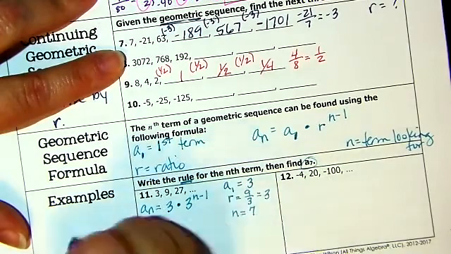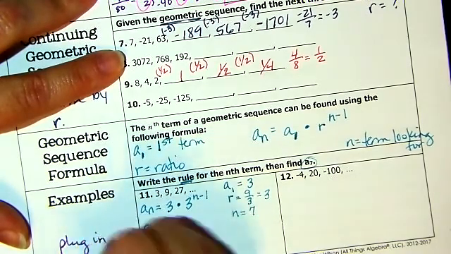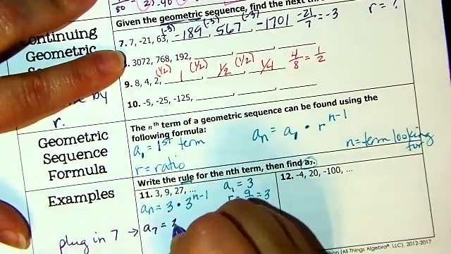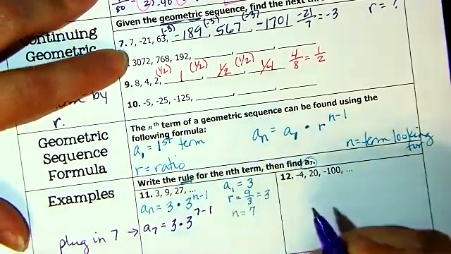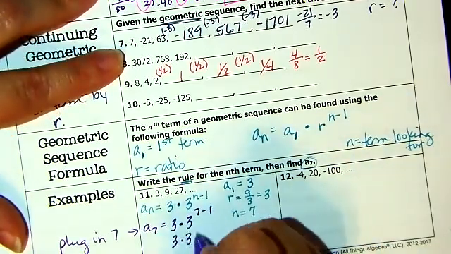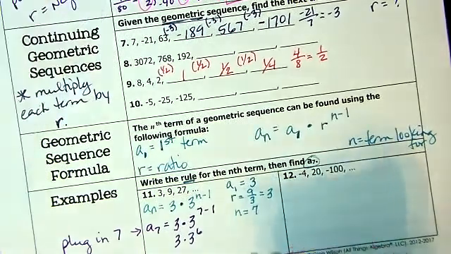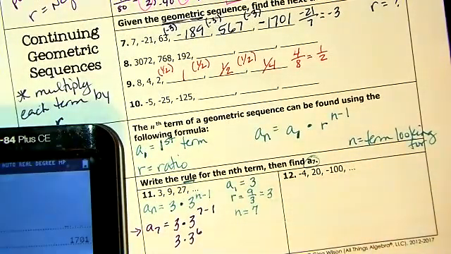So now plug in 7. So I'm going to have 3 times 3 to the 7 minus 1, which is going to be 3 times 3 to the 6th, which I'm going to punch into the handy dandy calculator. Put this where we can actually see what's going on in the calculator.